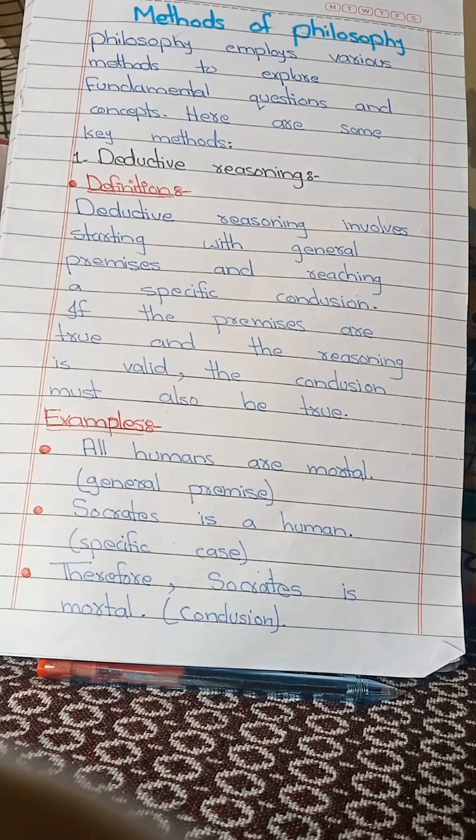Methods of philosophy. Philosophy employs various methods to explore fundamental questions and concepts. Here are some key methods.